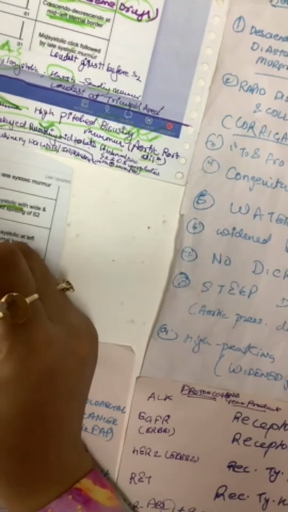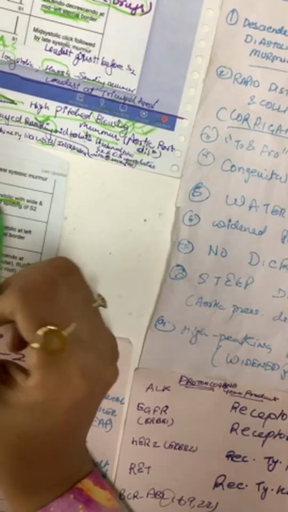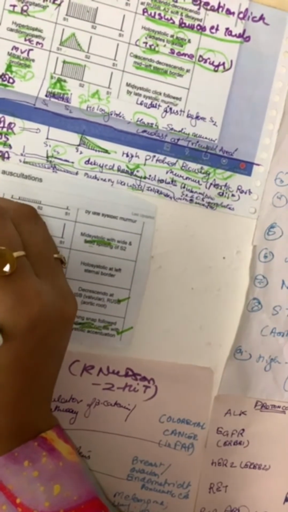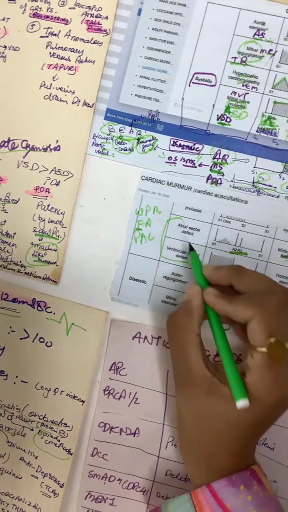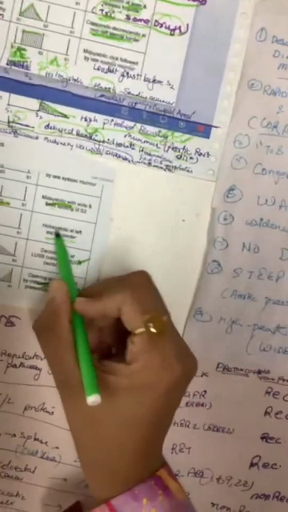Again, for cardiac murmurs, I have written ASD and VSD more clearly here. This is A2, P2 like this, a mid-systolic wide fixed splitting. I already told you the mnemonic for it: FA is for fixed, for atrial septal defects. And VSD has a holosystolic murmur at the left sternal border. So this is easy peasy, and we have just finished with the murmurs.